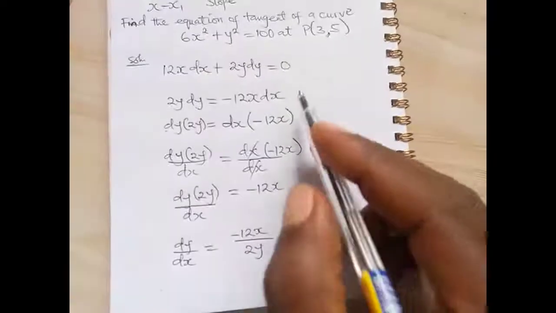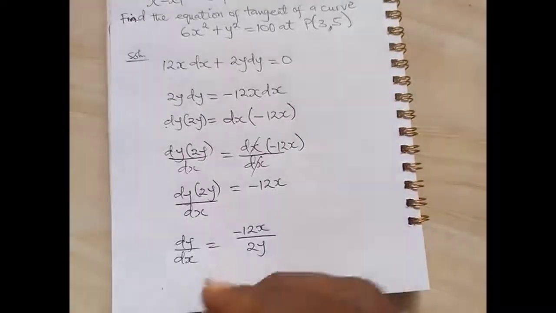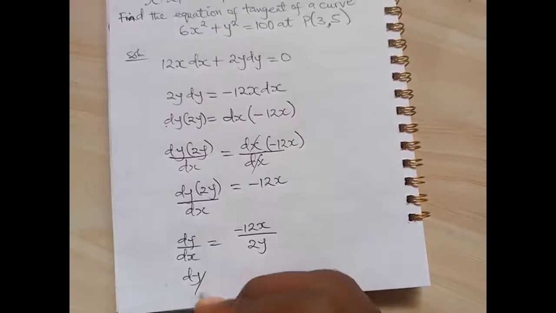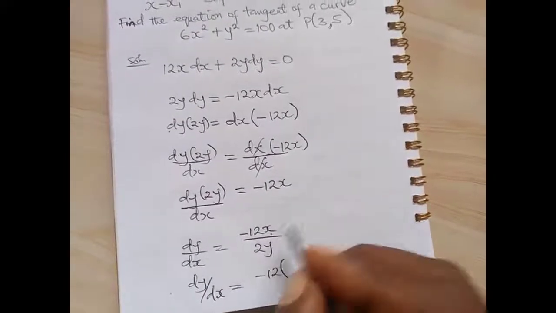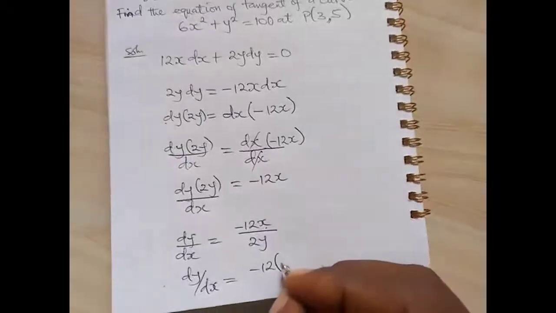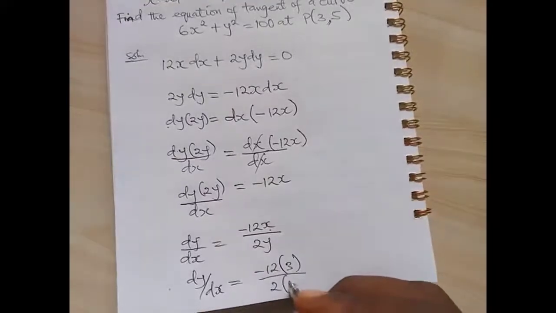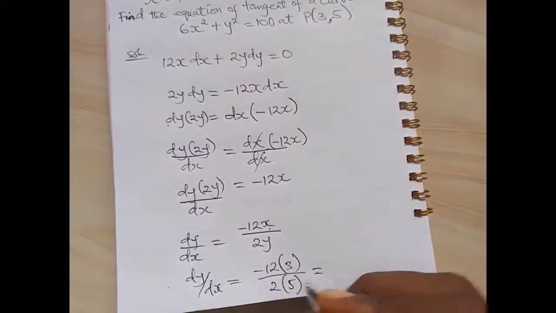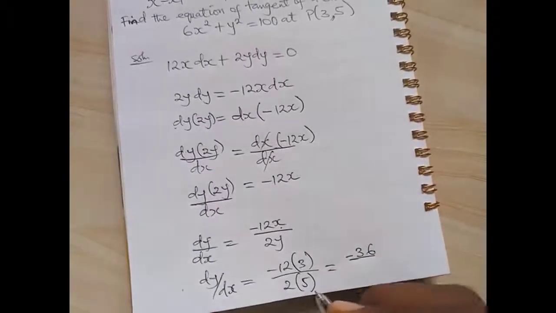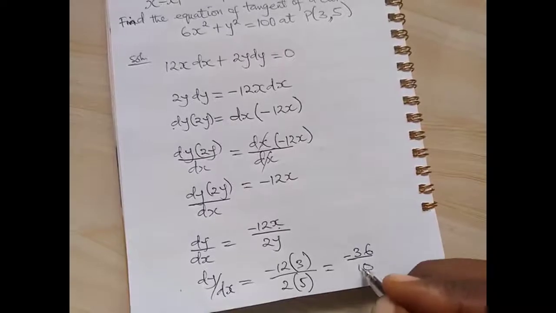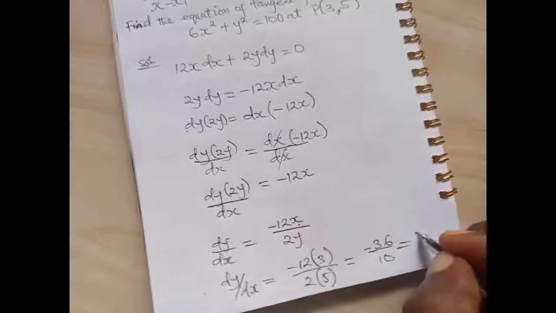And remember from the question, they said this is x1 and this is y1. So dy/dx is equal to -12 times x, which we replace with 3, over 2 times y, which we replace with 5. So 12 times 3 gives us 36, so -36 over 2 times 5, which is 10. If we divide through by 2, we have -18 over 5.